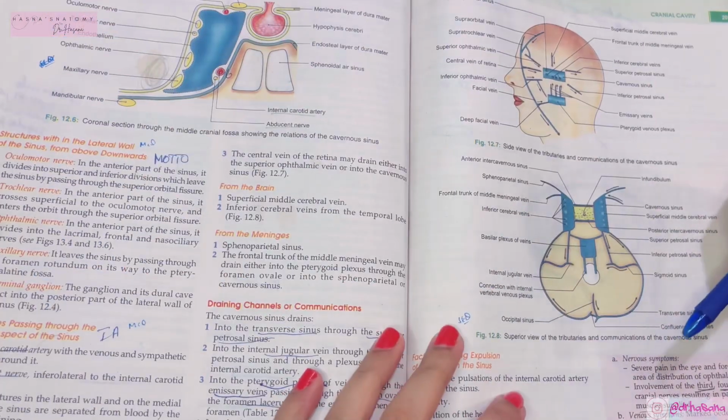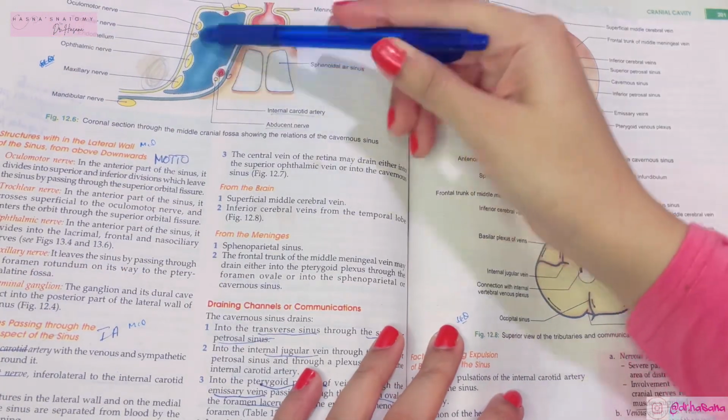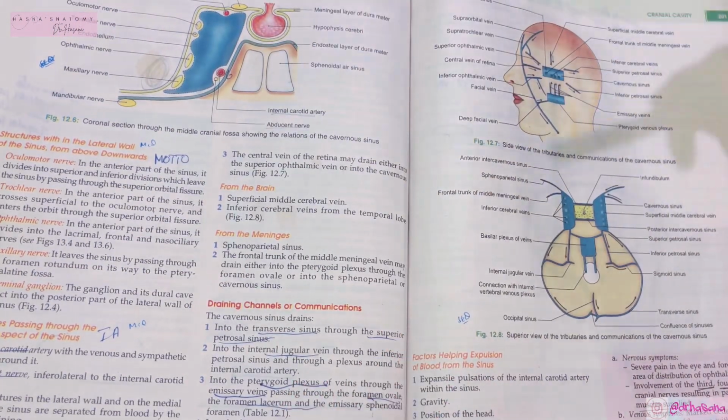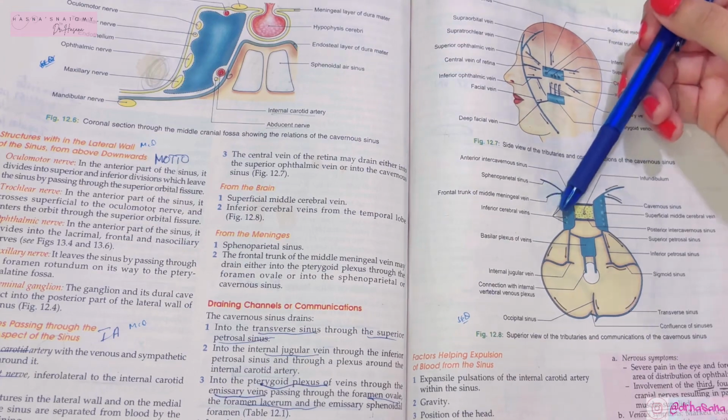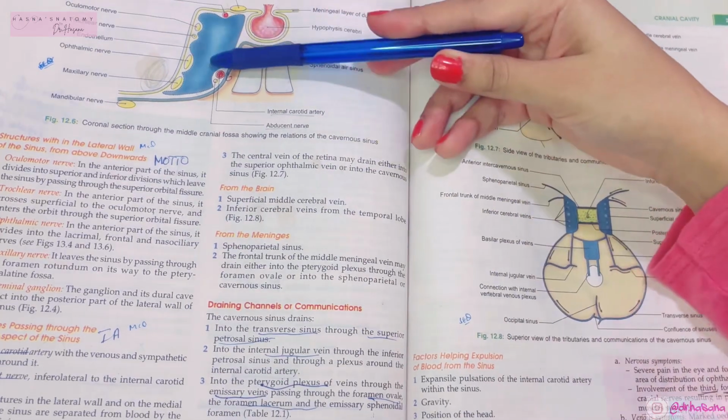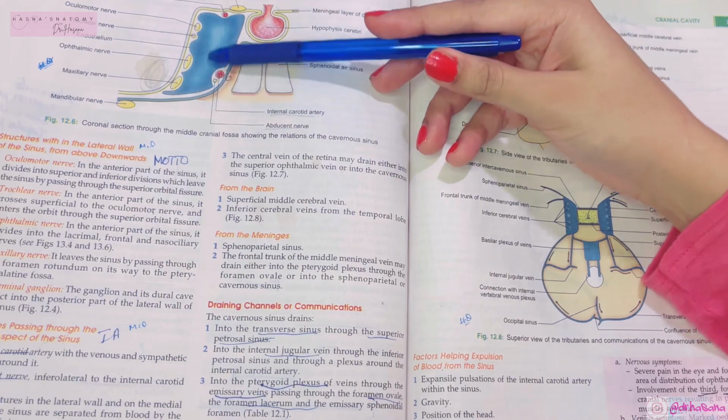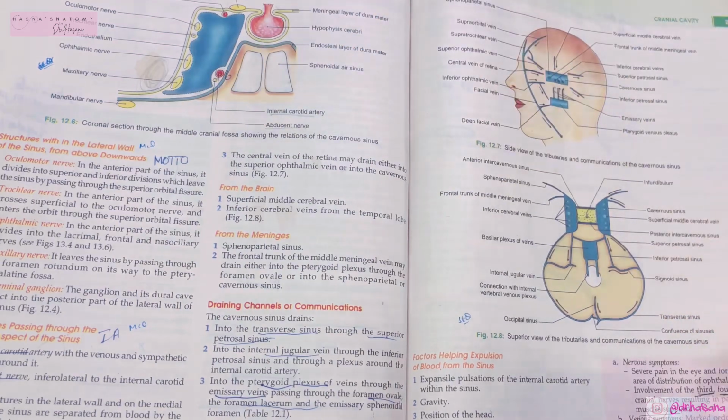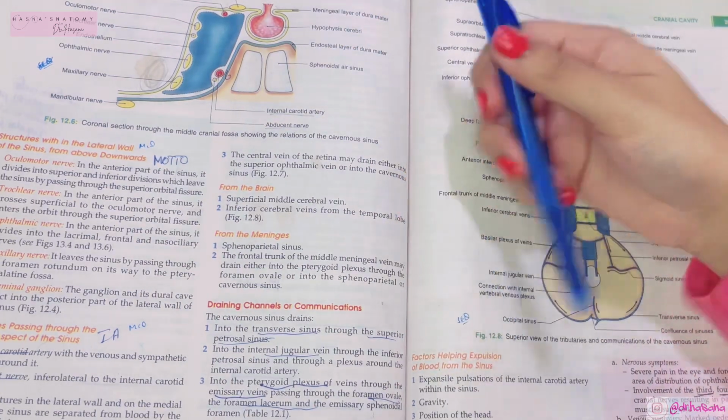And then the symptoms that are occurring in relation to the nerve compression, this is going to cause pain, severe pain in the eye, because that is the distribution of your ophthalmic nerve, and involvement of the cranial nerves third, fourth, sixth, but obviously whatever those muscles they are supplying, that is going to happen.